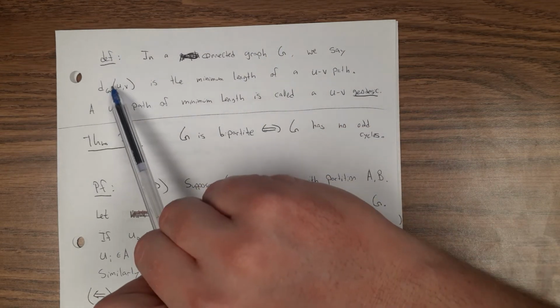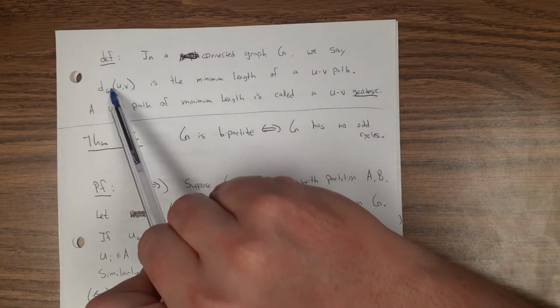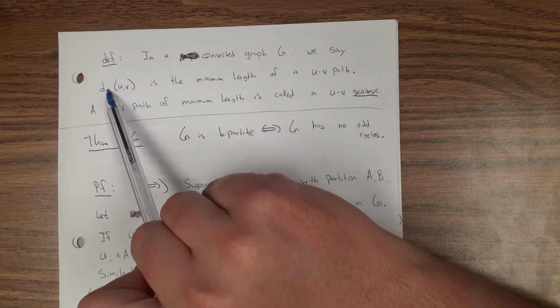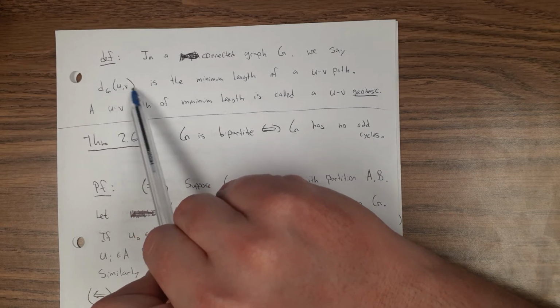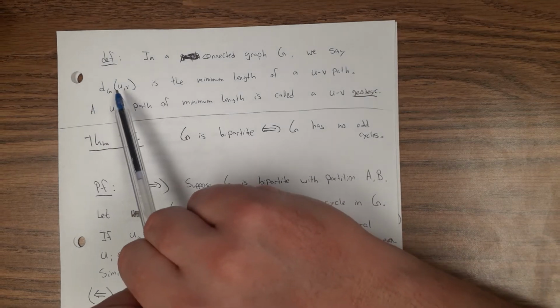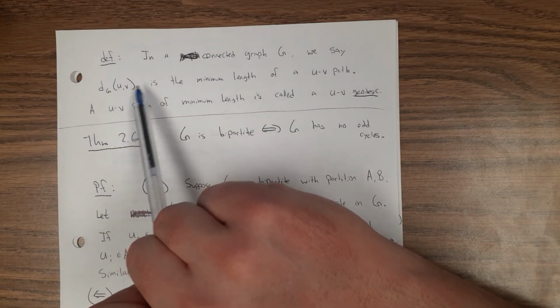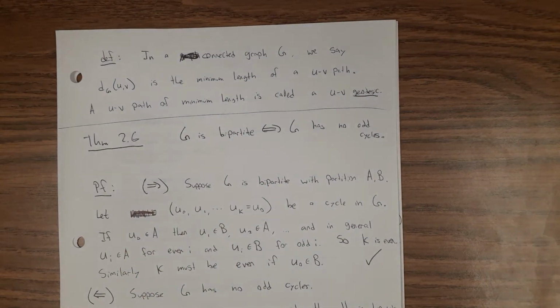But if we're talking about multiple graphs, or if we just feel like clarifying what graph we want to talk about, then we put the subscript there. And what this is, it takes two vertices, U and V, and it tells you the minimum length of a UV path. This is just called the distance from U to V in the graph G.